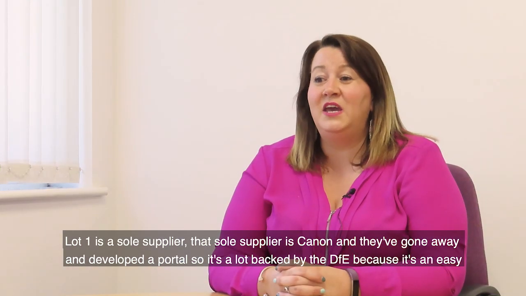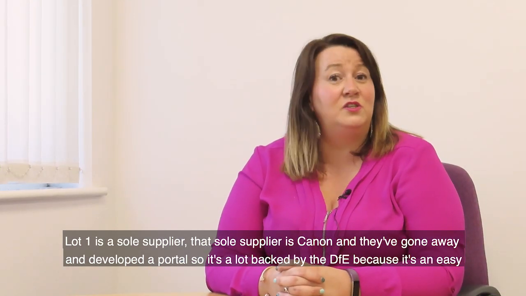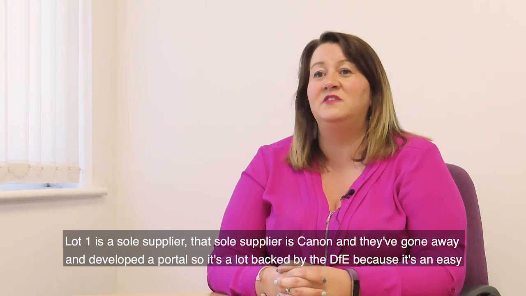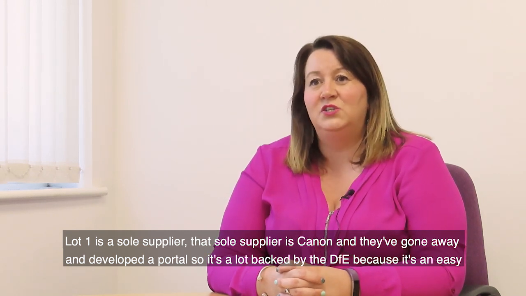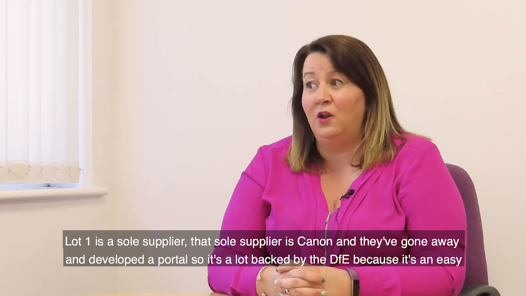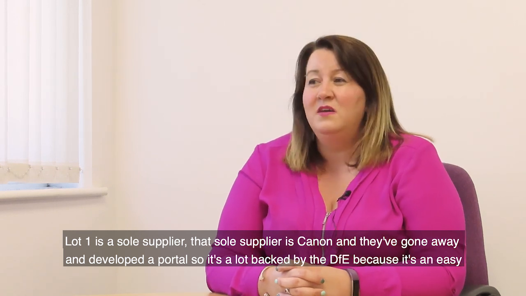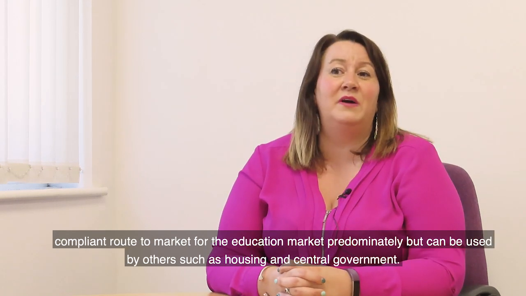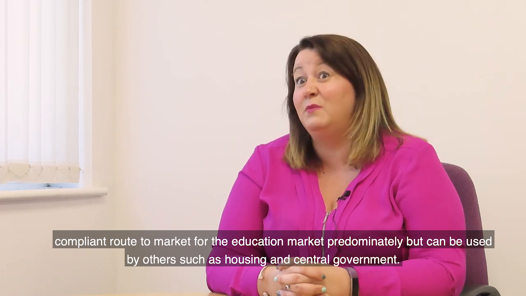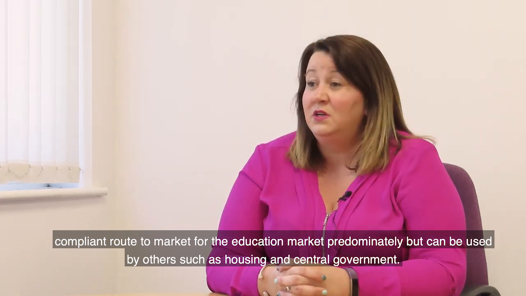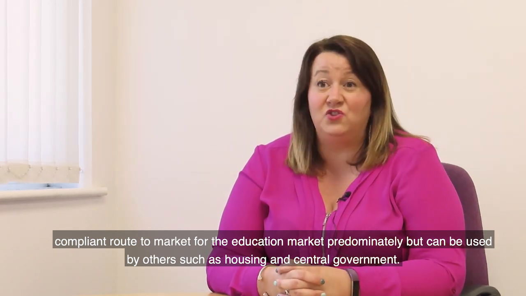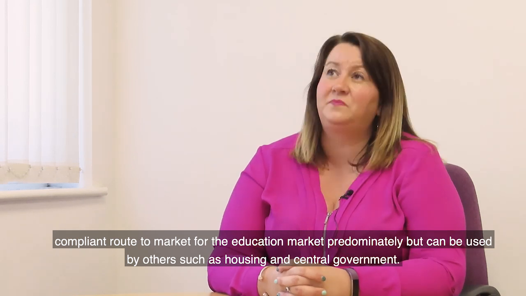Yeah, so lot 1 is a sole supplier. That sole supplier is Canon, and they've gone away and developed a portal. It's a lot that's backed by the DFE, because it's an easy compliant route to market for the education market predominantly, but can be used by others such as housing, central government.